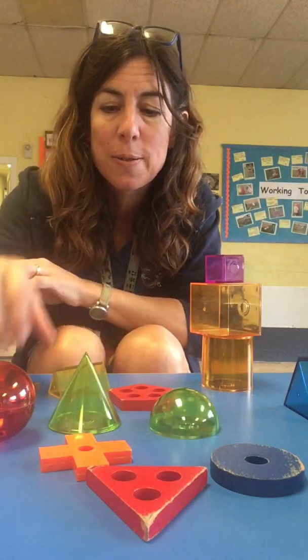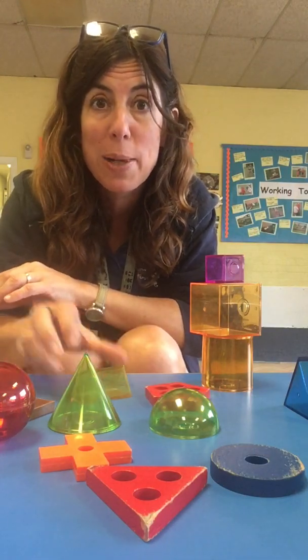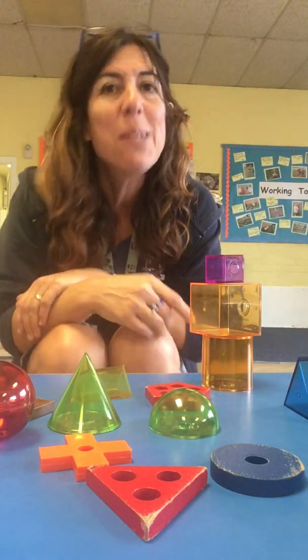What's going to be next? Some of these shapes are going to be really hard to balance. Okay, we're going to do I spy with my little eye the shape of a triangle.